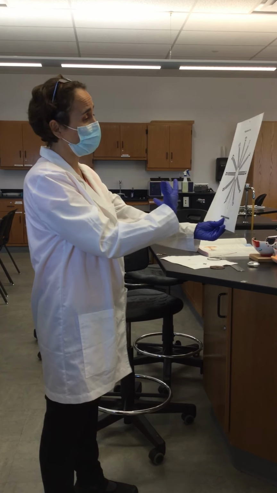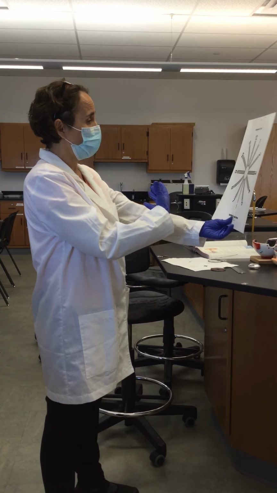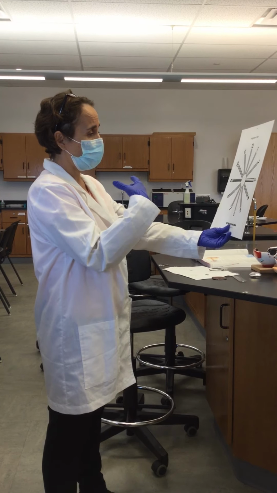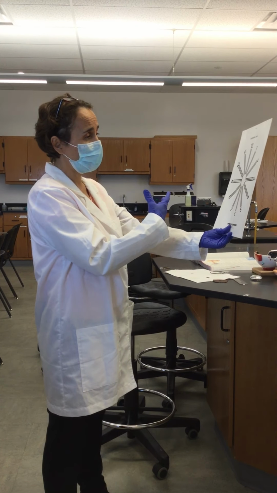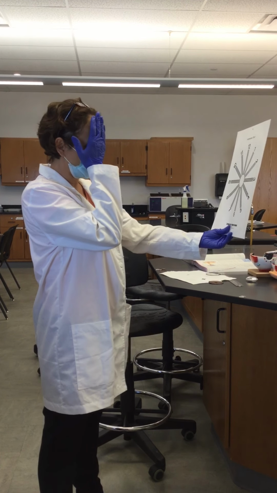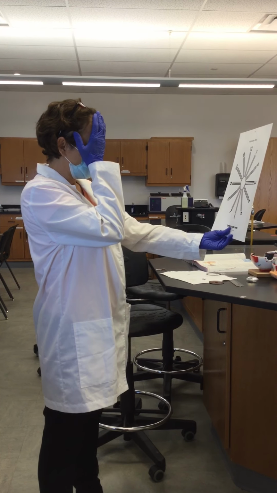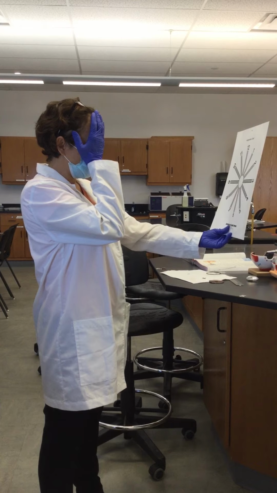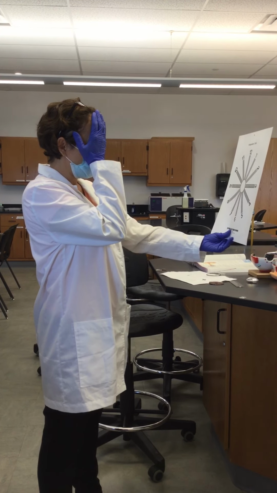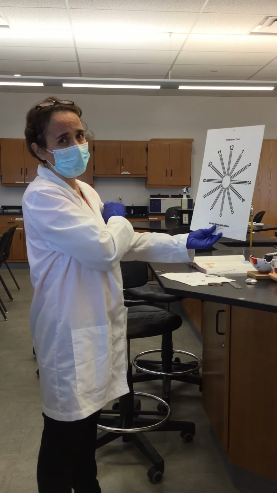Now when I have both of my eyes looking at this chart, I don't have any problem. But this is something that can be compensated at some point. Now, if I do it with my right eye, I can see blurriness in all of the lines except 3 and 9.